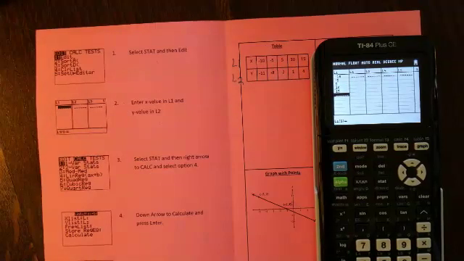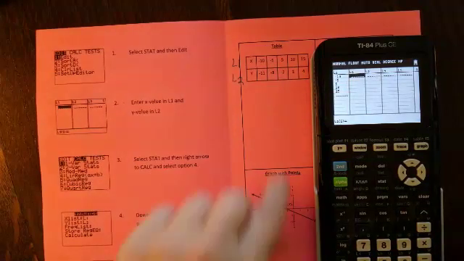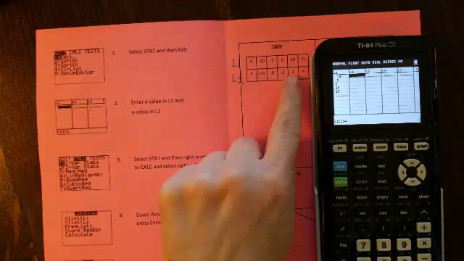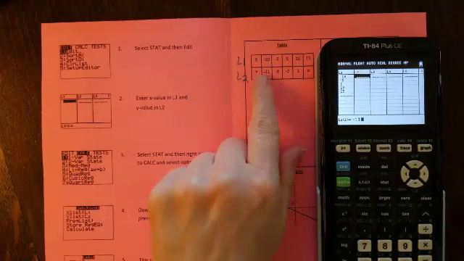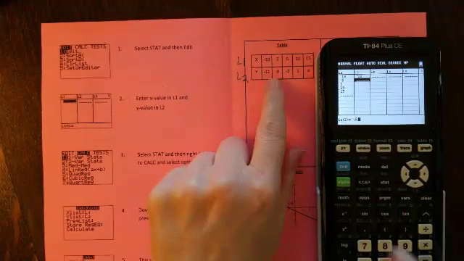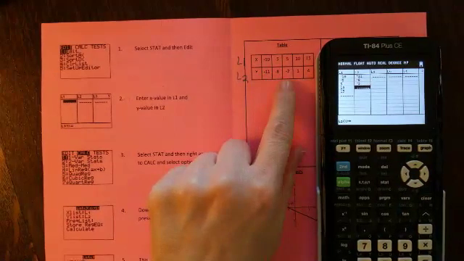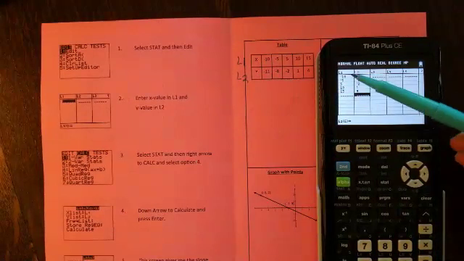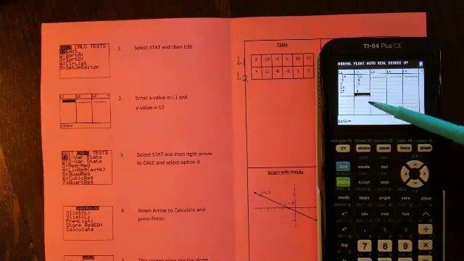It's important to list all the values in a table, because the more values you list, the more accurate your equation is going to be. Now in List 2, I'm going to list out all of these Y values: -11, enter, -8, enter, -2, enter, 1, and 4. Okay, so now I have my X values in List 1, and my Y values in List 2.